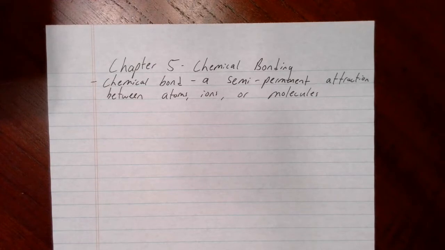So we also included atoms, ions, and molecules in this definition. We know that an ion is simply an atom with a charge, but molecules can also become bonded to other atoms. So we'll think about the polyatomic ions that we learned earlier. A polyatomic ion could fall both in the category of ions or molecules here. Okay. So we said that a chemical bond is a semi-permanent attraction. Now we need to look at the two different types of attractions that we will encounter.